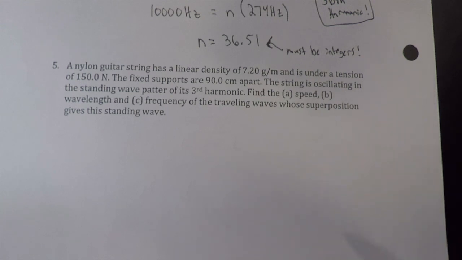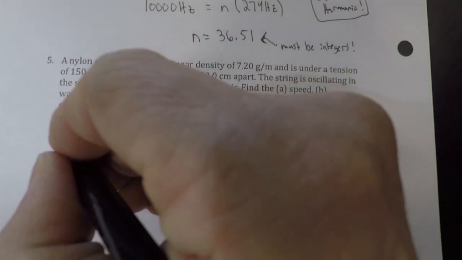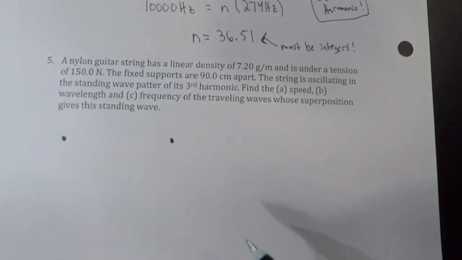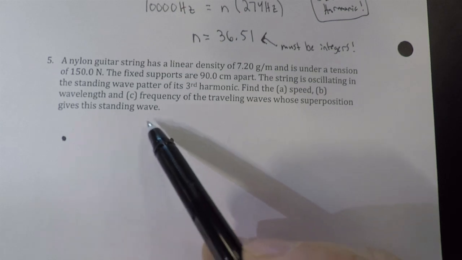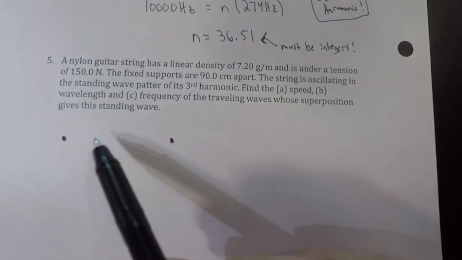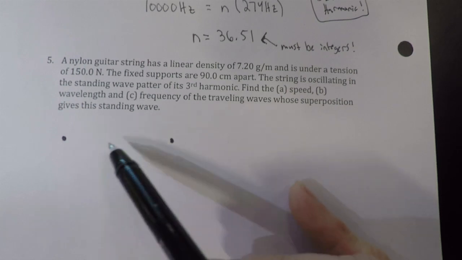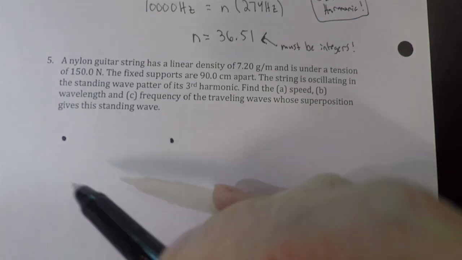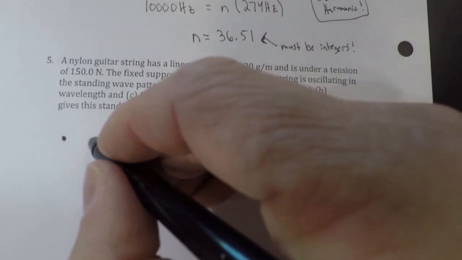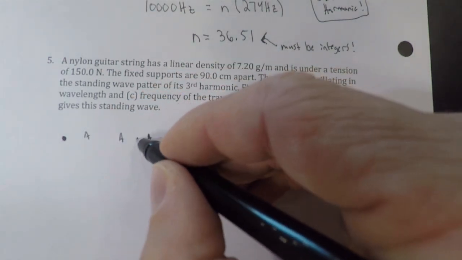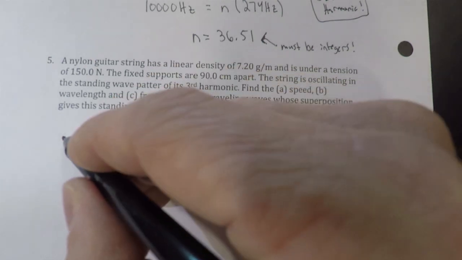And we're asked to find some things about this. So I'm going to begin by drawing a picture of that third harmonic. You don't have to memorize these. You should be able to come up with these just by thinking about our pattern. So the fundamental, the simplest one, is just going to be one lump going up and down. So the second harmonic is going to be two lumps going up and down, and the third is going to be three. So that means I'm going to need three antinodes with some nodes in between them.